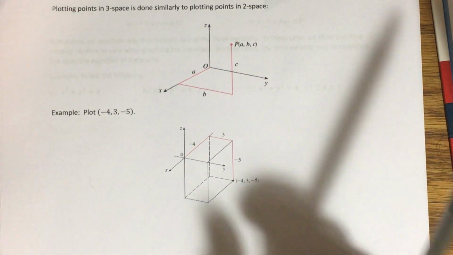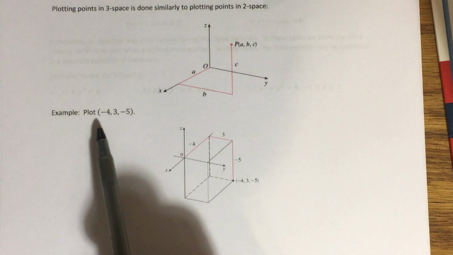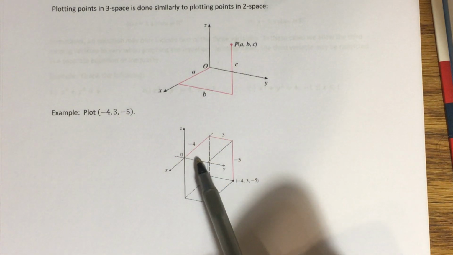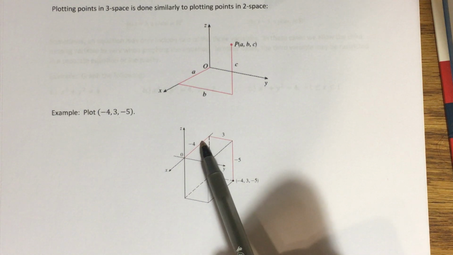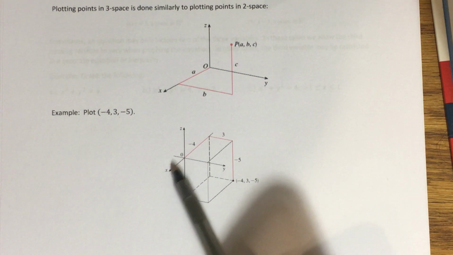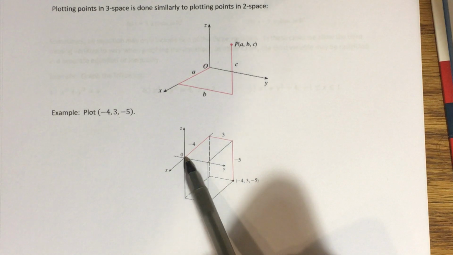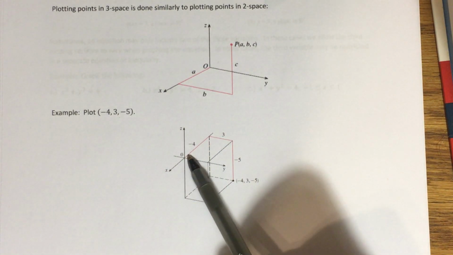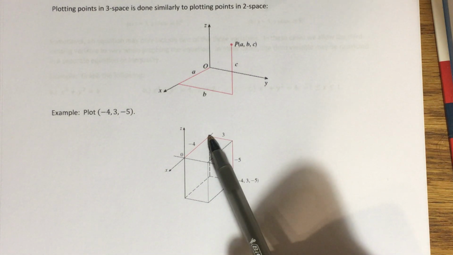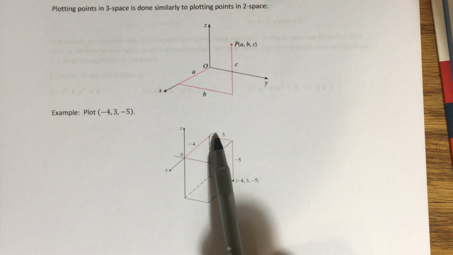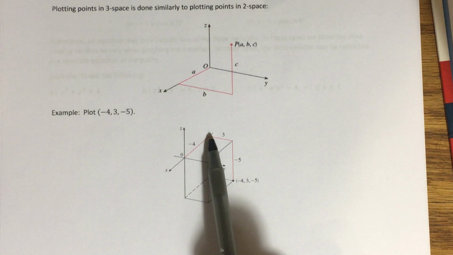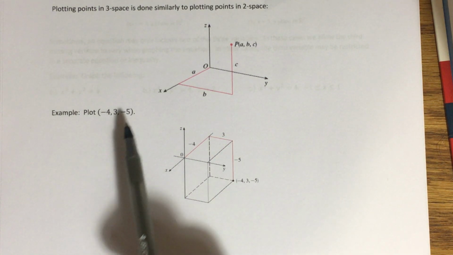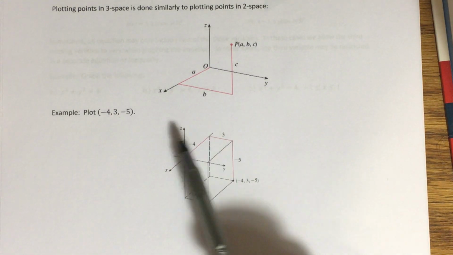So in this example down here, we're going to do the same thing. Here we want to plot the point -4, 3, 5. -4 is our x coordinate. So notice our x-axis is the one labeled x here, and the negative x-axis goes back into the page. So we'd go back 4 units to get to -4. Our y-coordinate is 3, so we move in a direction parallel to the positive y-axis, which is this direction, 3 units. And then -5 is our z-coordinate.